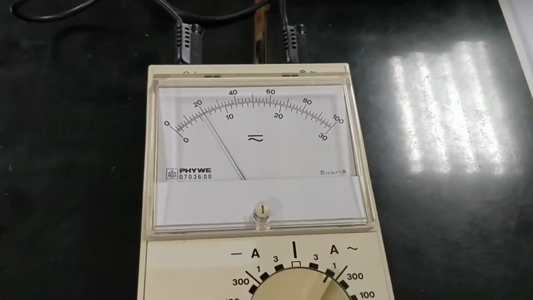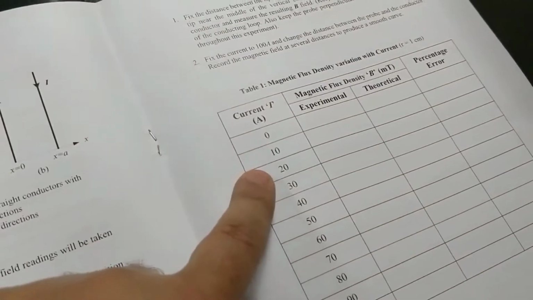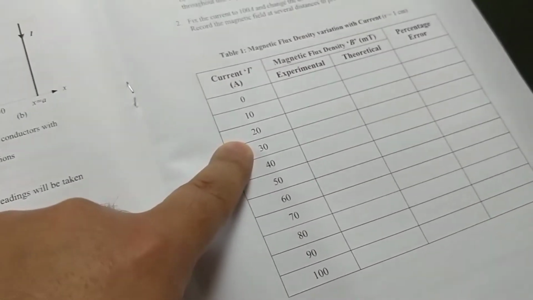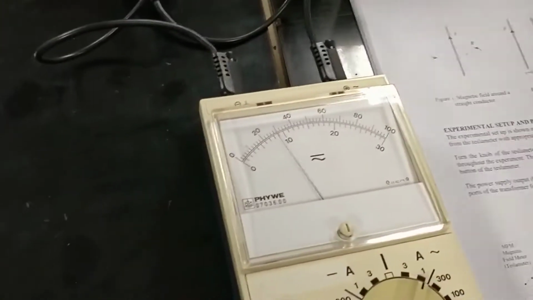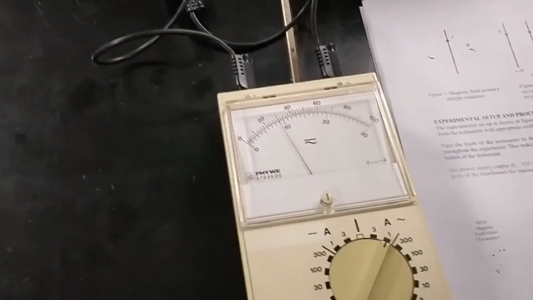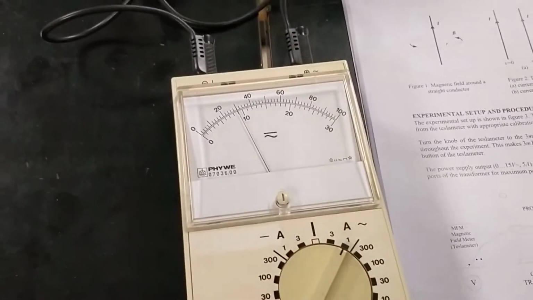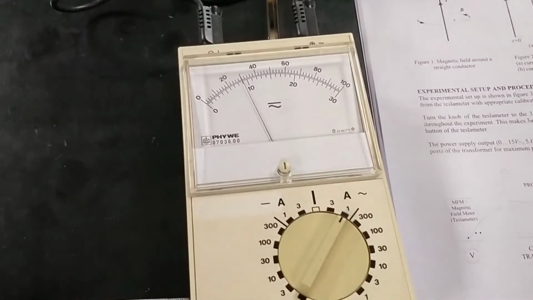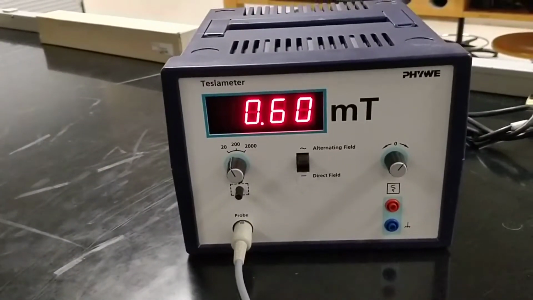So we are getting something like 0.39 milliteslas. I will go for 30. Okay, so this is my 30, and I'm getting 0.6 millitesla in this case.